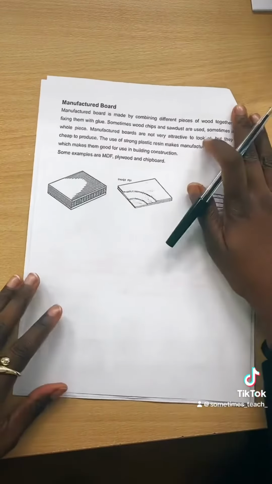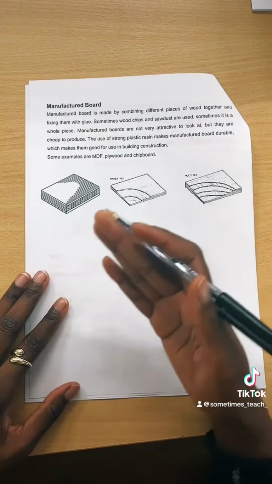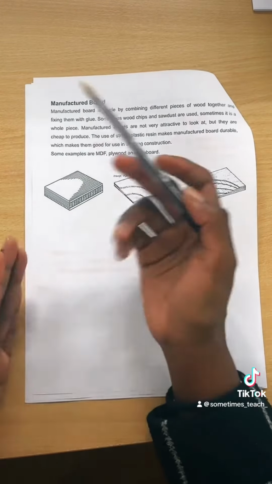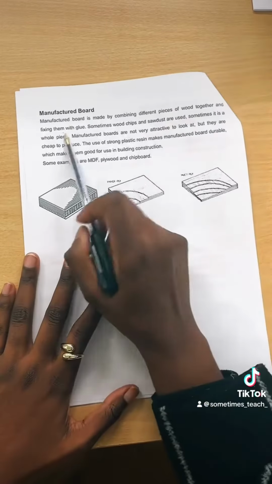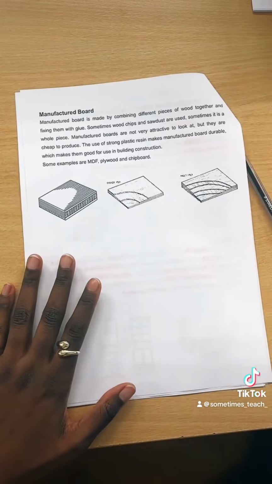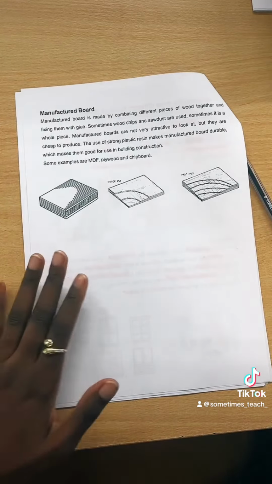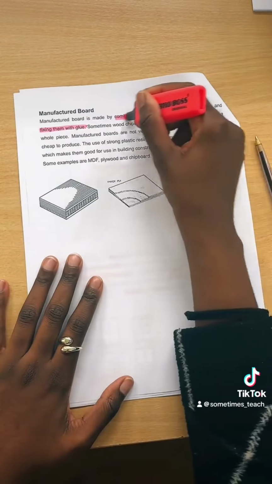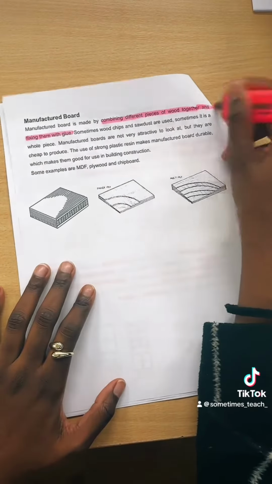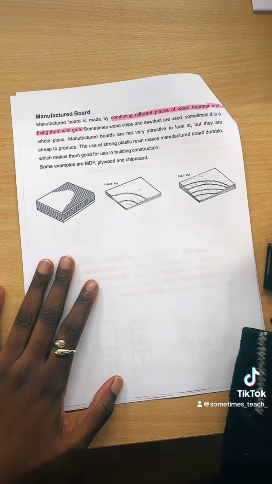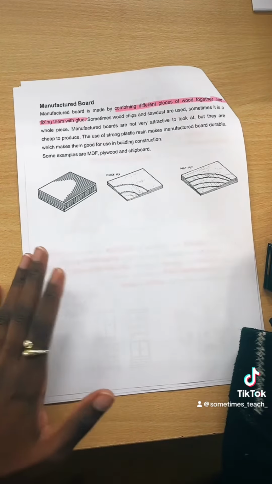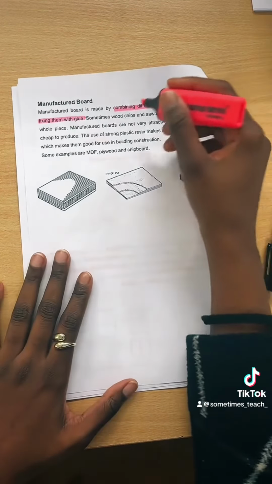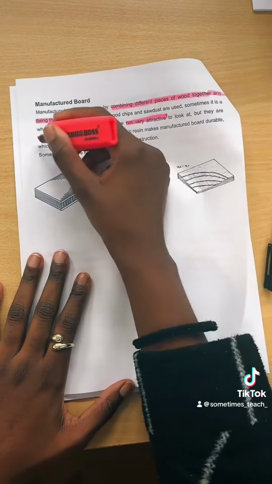Then you've got your manufactured board, not to be confused with boards as in papers and boards. These are manufactured boards, so they're types of timber that have been man-made. Manufactured board is made by combining different pieces of wood together and fixing them with glue. Sometimes wood chips and sawdust are used. Sometimes it is a whole piece. Manufactured boards are not very attractive to look at, but they are cheap to produce.